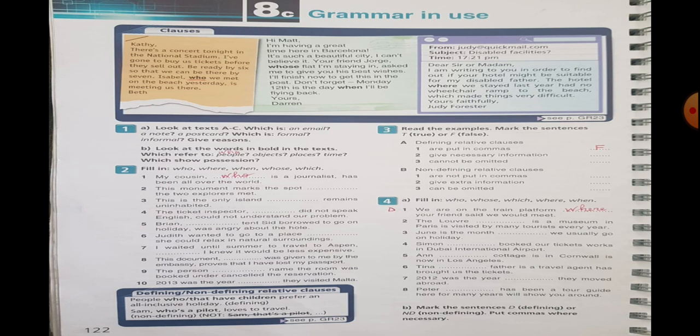Exercise number 2. Fill in who, where, when, whose, and which. I've done the first one, and the other ones are homework, please. My cousin, who is a journalist, has been all over the world. I have chosen who because it refers to the noun cousin, which is a person.